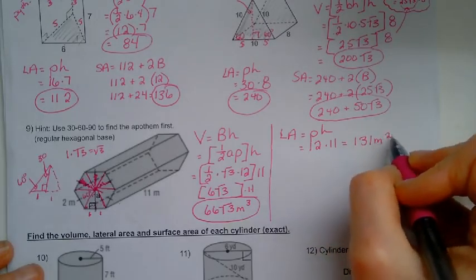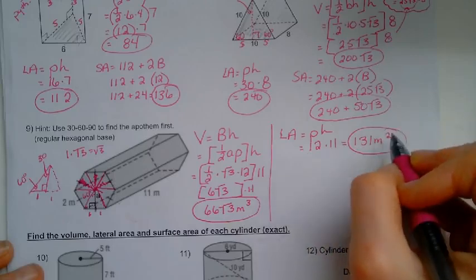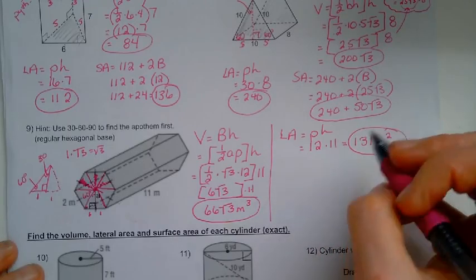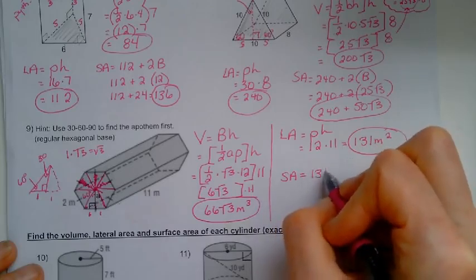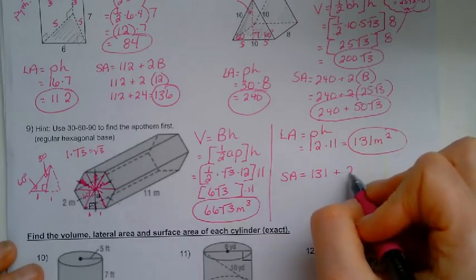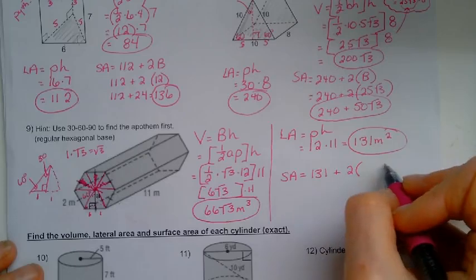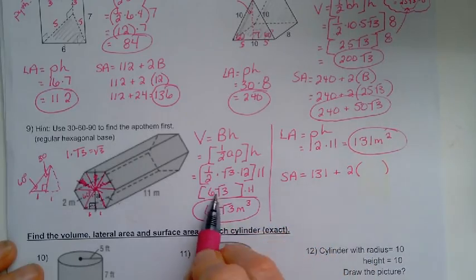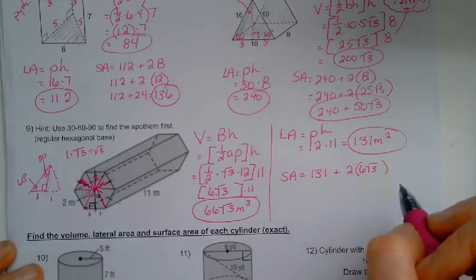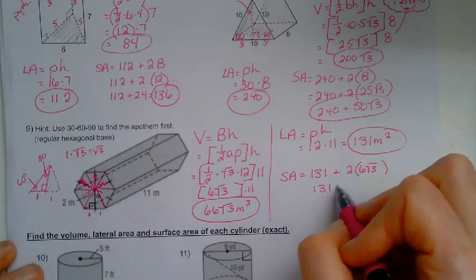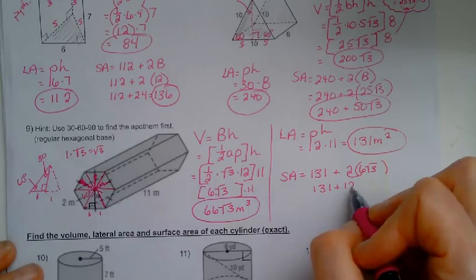Now our surface area is going to be equal to that 131 plus 2 times the area of the base. So what is the area of our base? 6 rad 3. This is 131 plus 2 times 6, which is 12 rad 3, and that's our total surface area, and that is also meters squared.